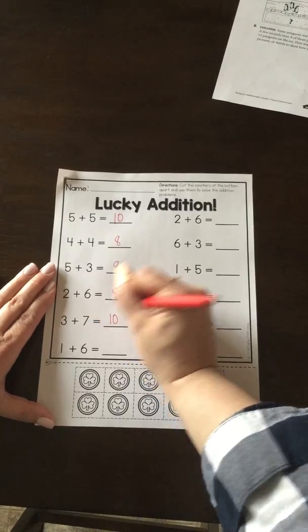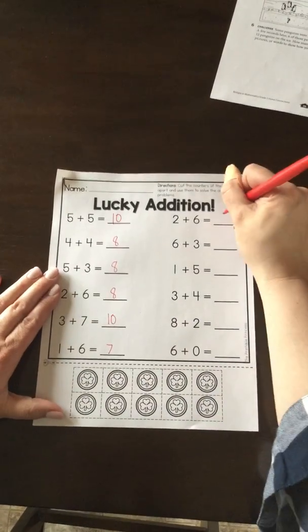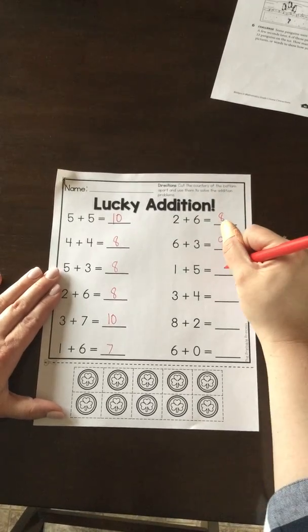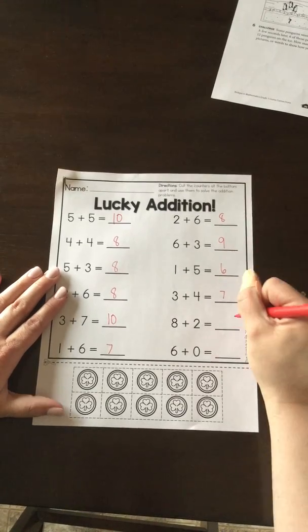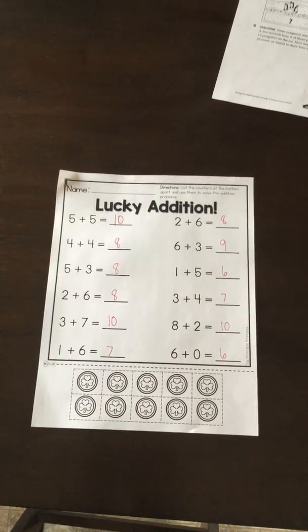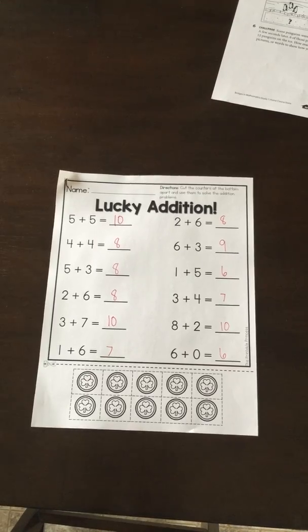3 plus 7 is 10. 1 plus 6 is 7. 2 plus 6 is 8. 6 plus 3 is 9. 1 plus 5 is 6. 3 plus 4 is 7. 8 plus 2 is 10. And 6 plus 0 is 6. I'm going to leave that up for just a minute so you guys can double check your answers, and then we'll flip over to subtraction.